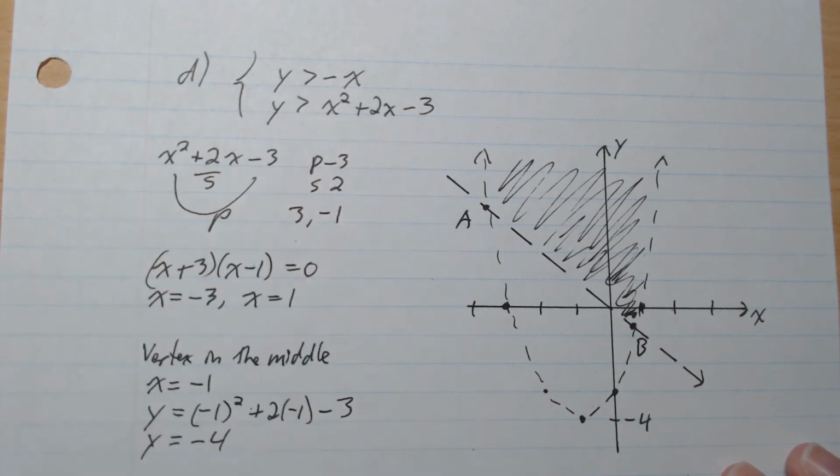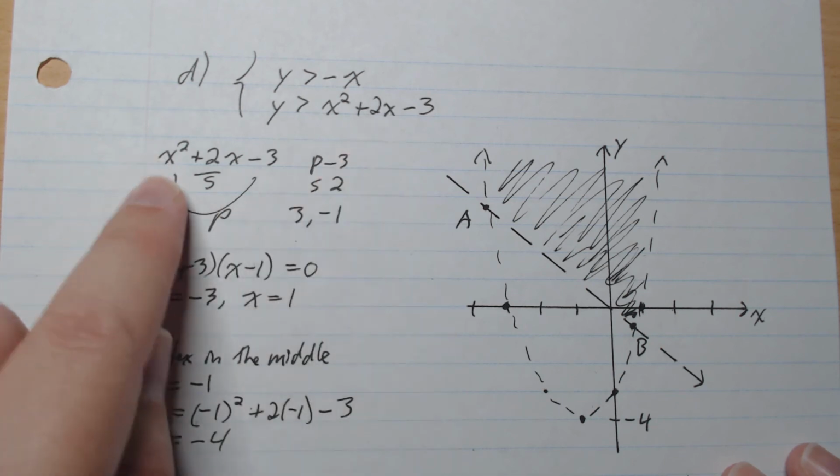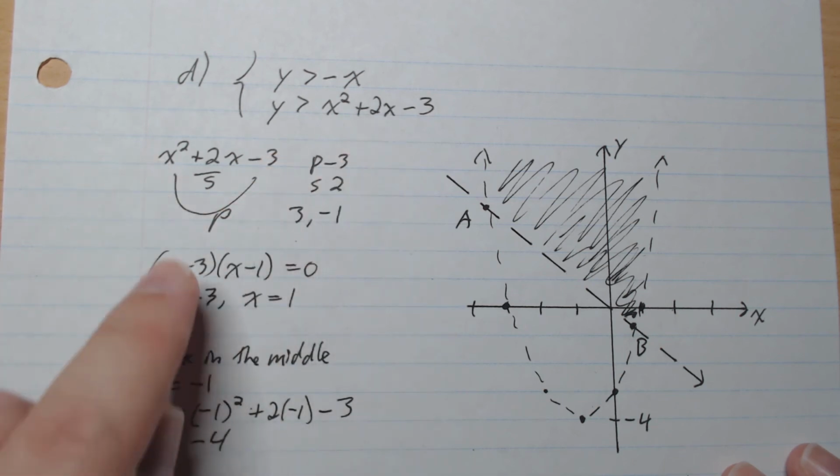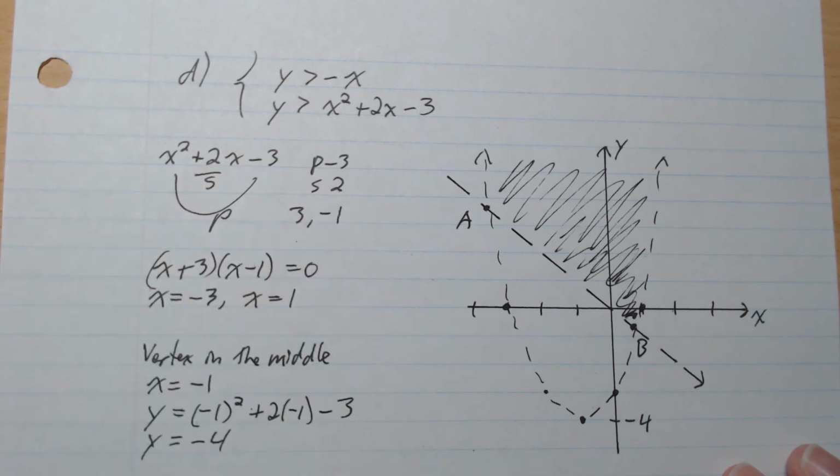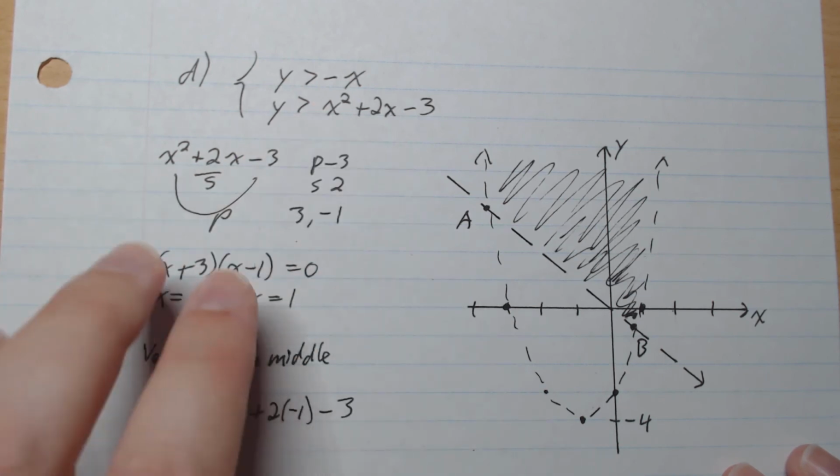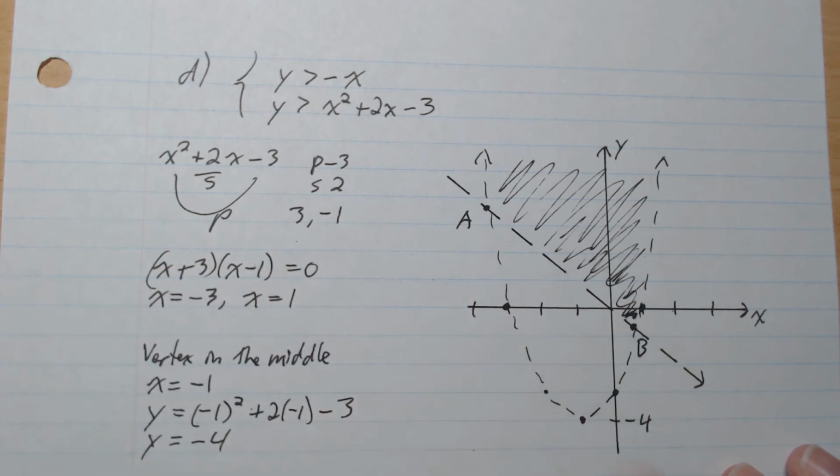X squared plus 2x minus 3. So we're going to graph that first. We're going to factor, actually. So we got negative 3, 2. The two numbers are 3, negative 1. So we plug that in. What do you plug in to get 0, right? This gives us our intercepts, negative 3 and 1, like that. So this is where you go 1, 2, 3, like that, and 1, like that.